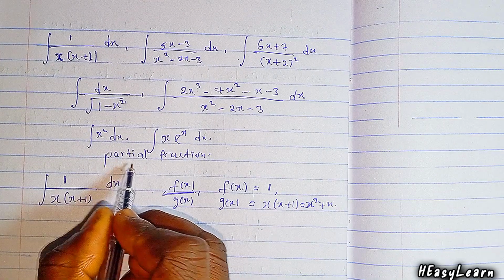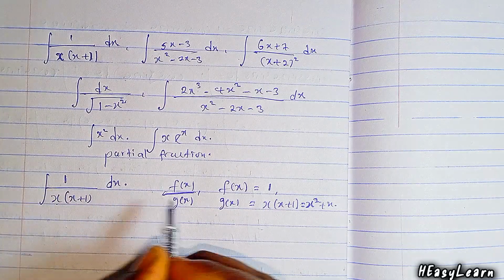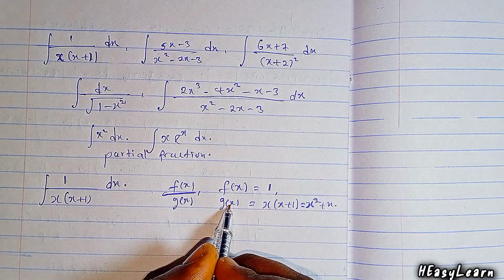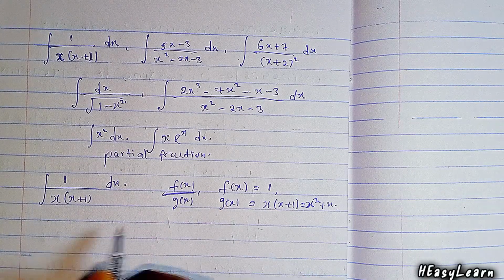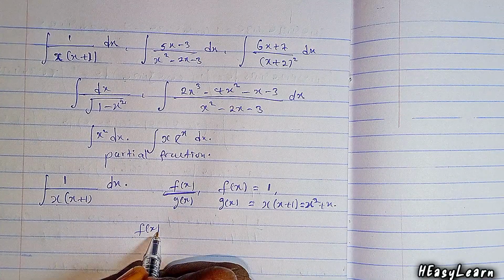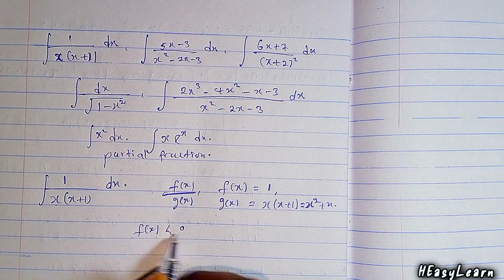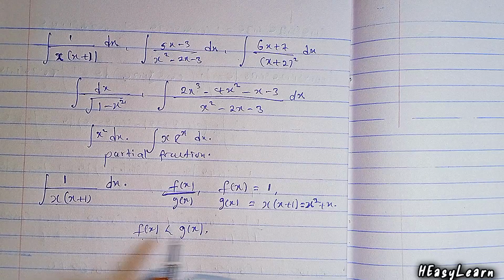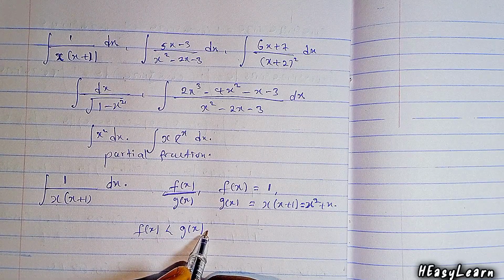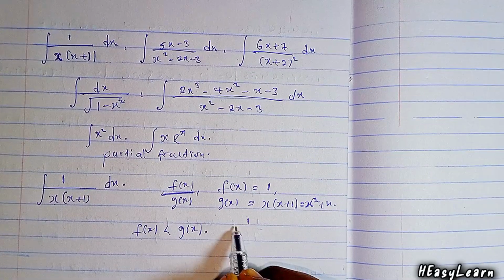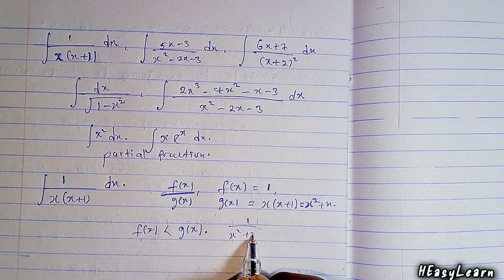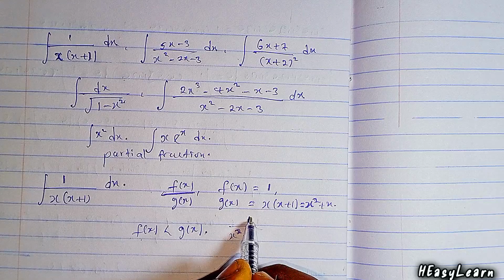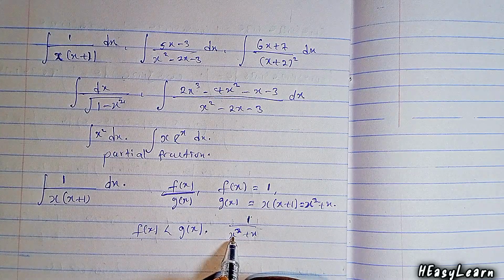So to use partial fractions to integrate this, we have to check that the numerator and the denominator are polynomials. Then we also check if the degree of f of x is less than the degree of g of x. That is 1 over x squared plus x. Here, the numerator is a constant function. The degree of f of x here is less than the degree of g of x.